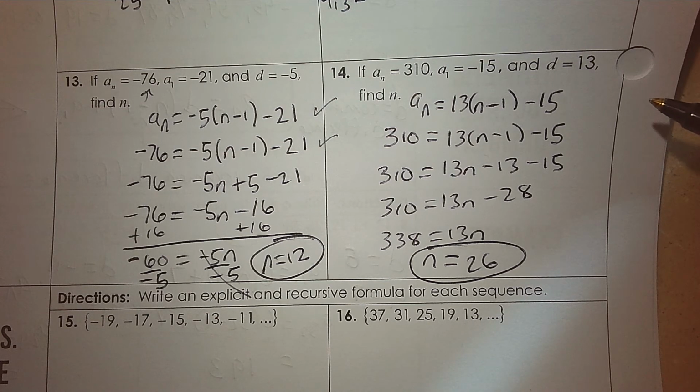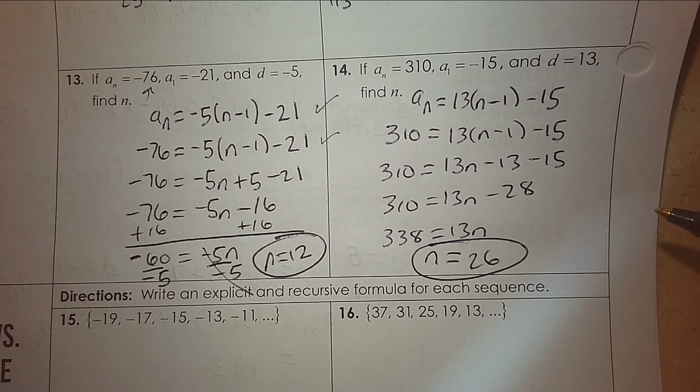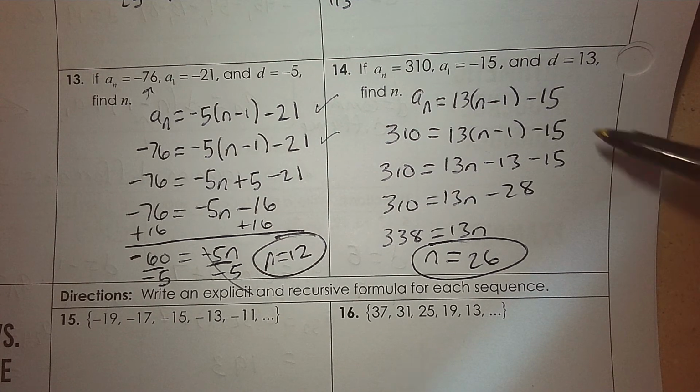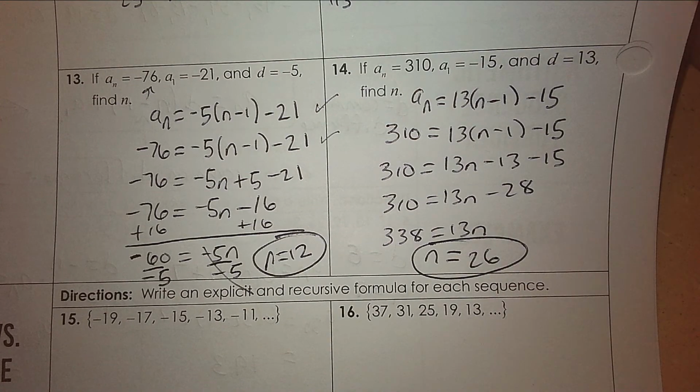I like that you have a different way to do it, because that's a way to double check that you did it correctly. But I need you to be comfortable with a linear equation in the algebra. Do you see me? Yeah. So I want to see this, but I like that you know a second way that you could double check that you did it correctly. All right, number 15.